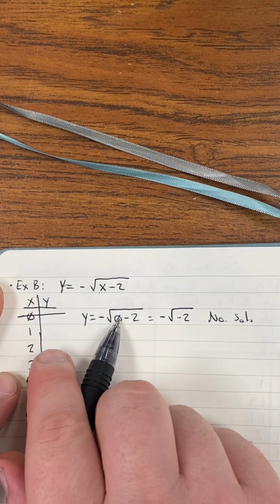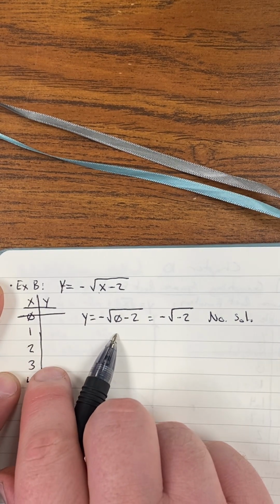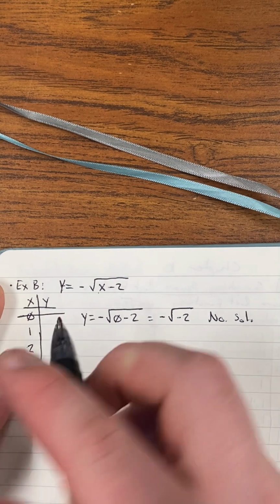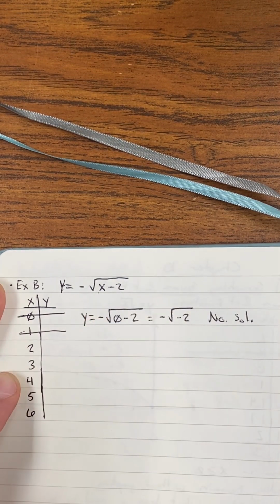And you'll find that the same thing happens if you plug in 1. You get the same thing. You get no solution. So these two are not going to work.